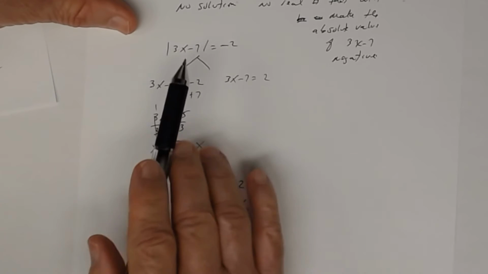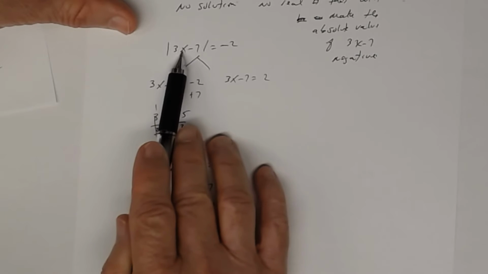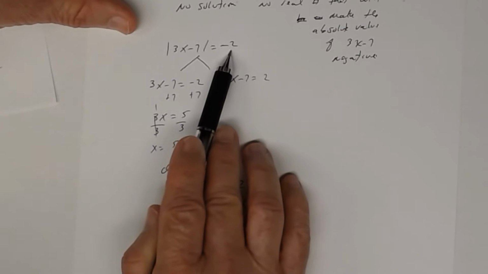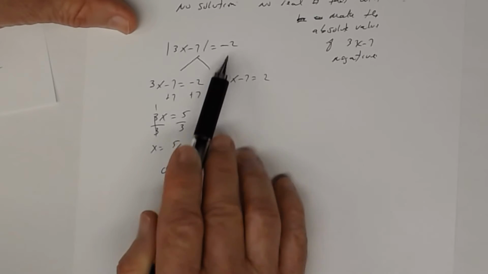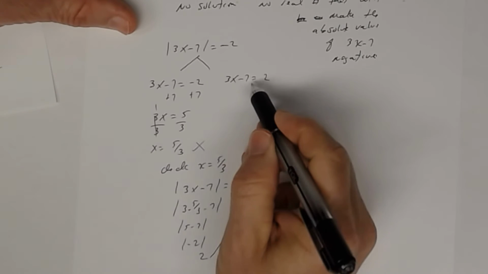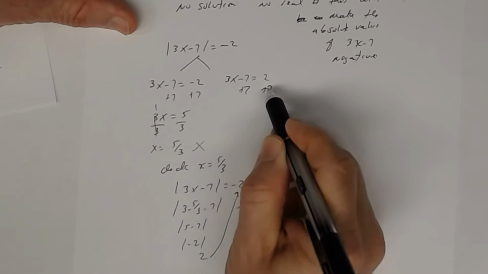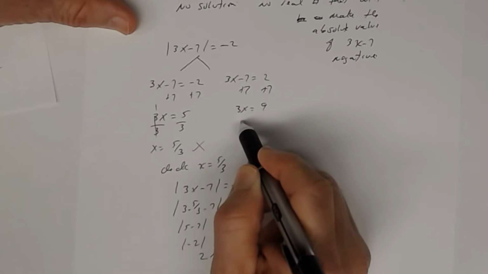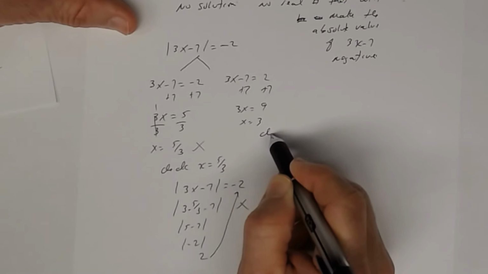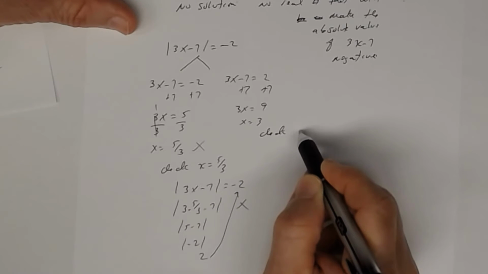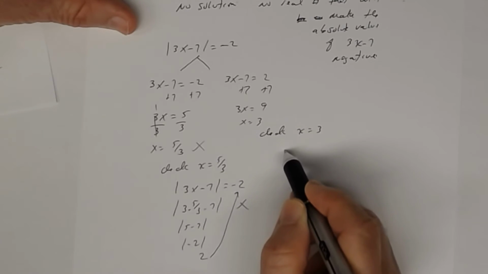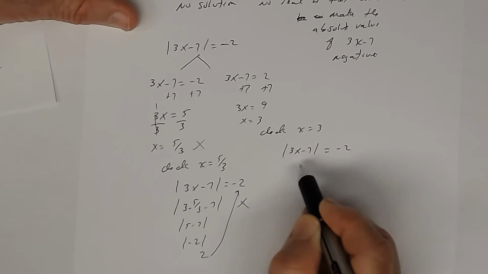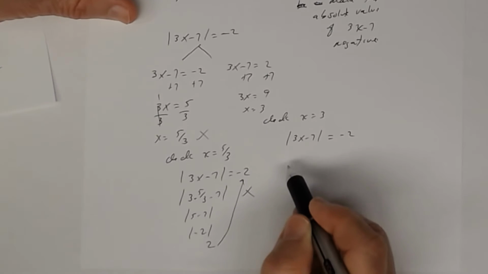Okay? No real number that you substitute into x will make the absolute value of this expression negative. Never. It's either going to be positive or 0. And if you do the same thing here, you'll get the same idea. So you'll get 3x equals 9, and so x will be 3. And again, if you check x equals 3, you'll see it will not work in the absolute value of 3x minus 7 equals negative 2.